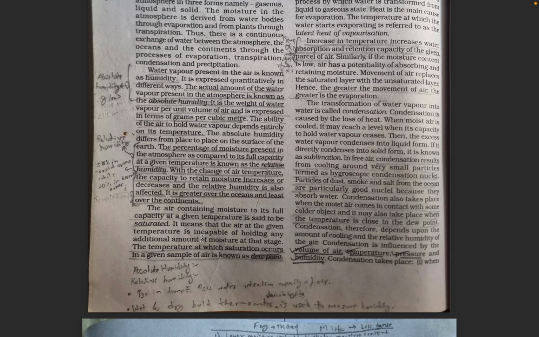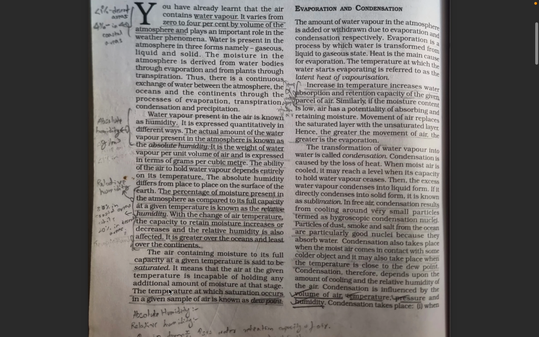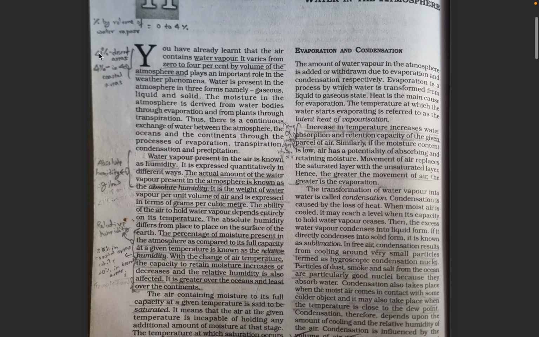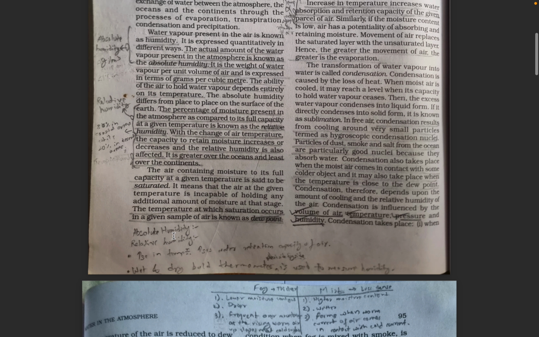Now moving to the next paragraph. The relative humidity is 80% in coastal areas, while 20% in desert. Here we already know that the absolute humidity is 1% for desert and 4% for coastal area, while the relative humidity in coastal area is 80% and in the desert is 20%.